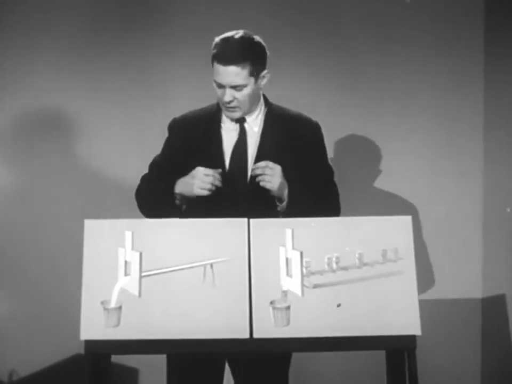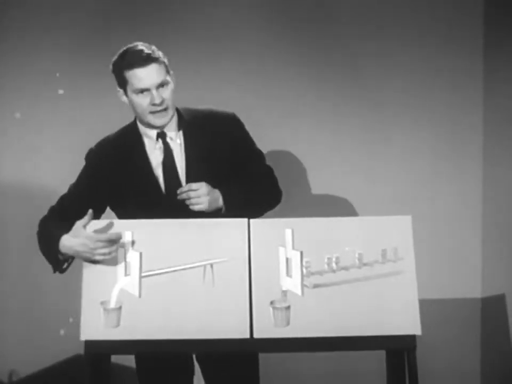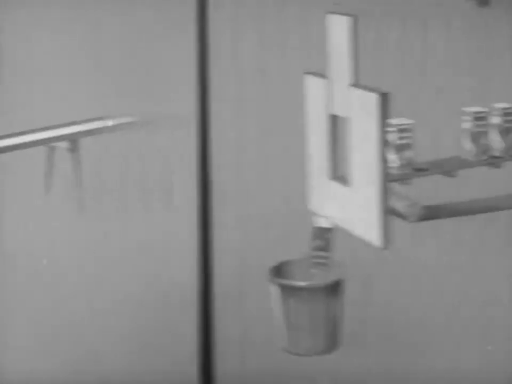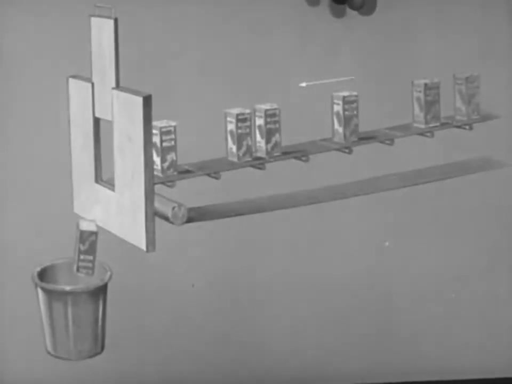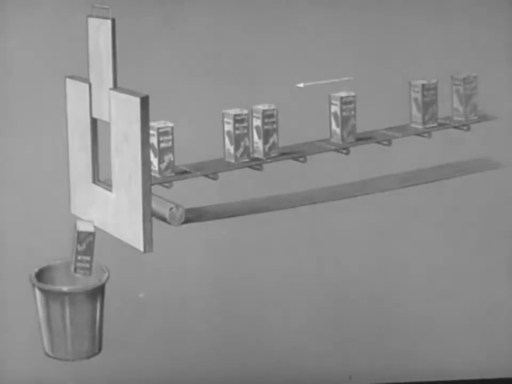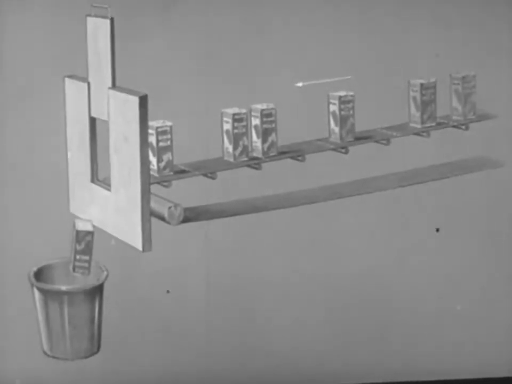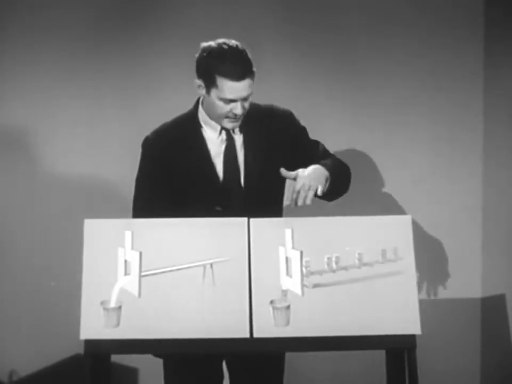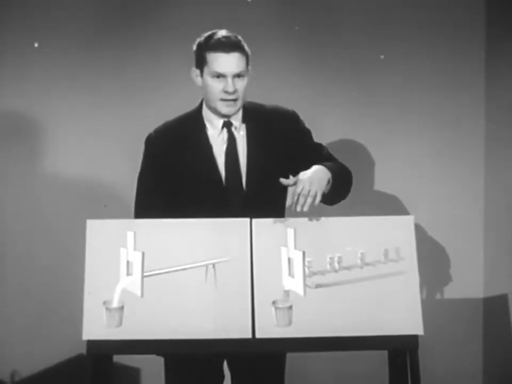Certainly. All we have to do is watch. When the gate opens, the milk starts flowing in this case, and it takes a full 10 seconds to get a full quart. But in this case, when the gate opens, a quart might come through right away, or 2 quarts, or 3 quarts, or none at all. On the average, of course, you'd get a quart every time the gate is opened.